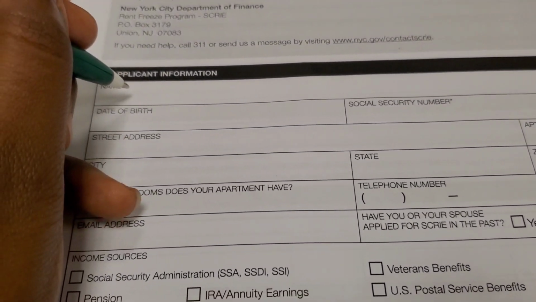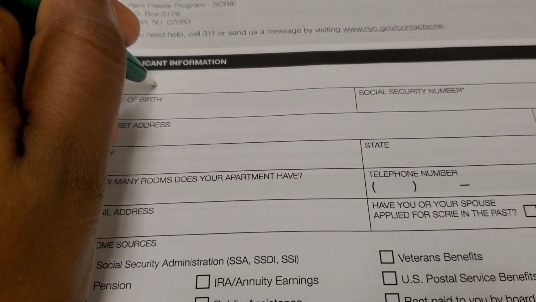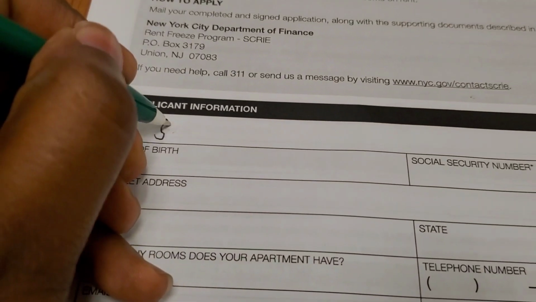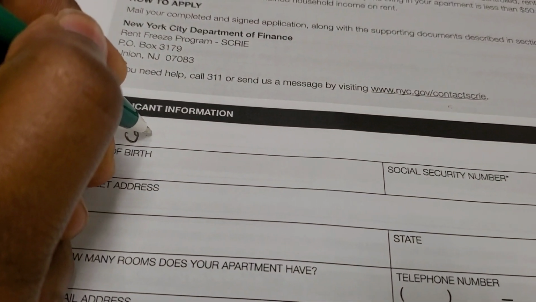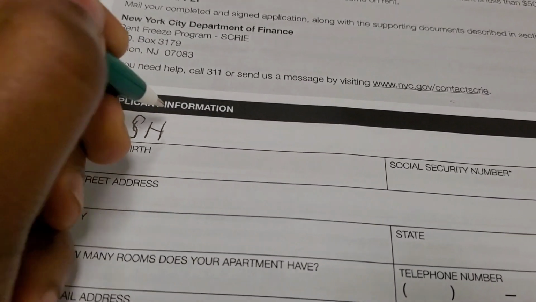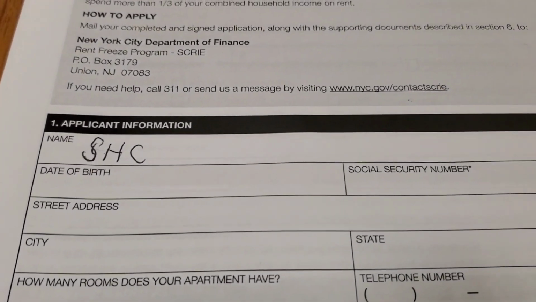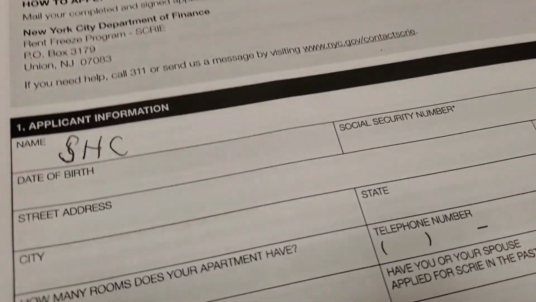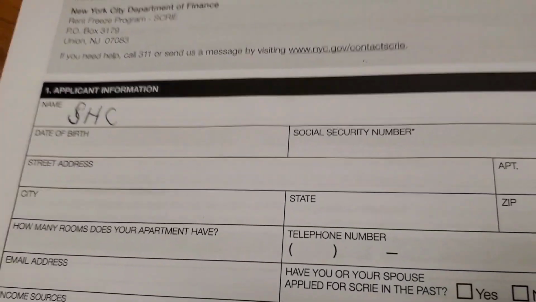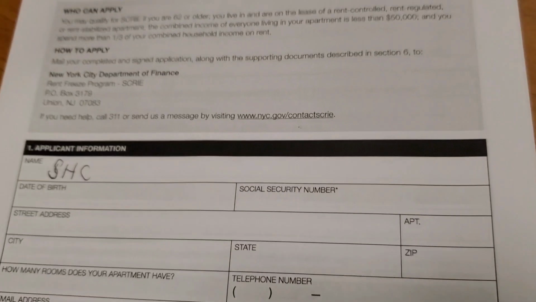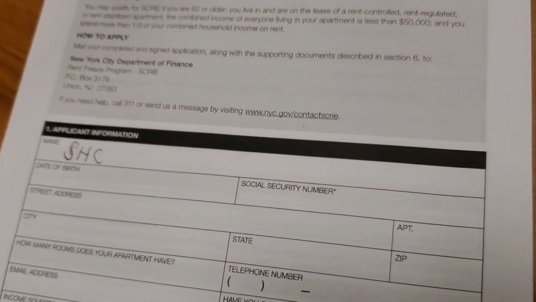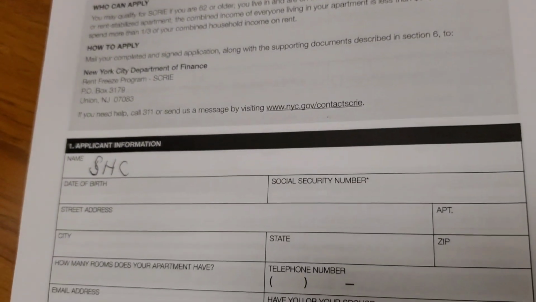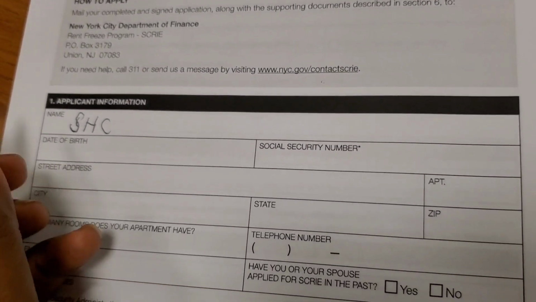I'm going to put S H C as the example for Senior Haven Companion. I am lefty, so I'm just going to turn this to the side, but you can see it properly.